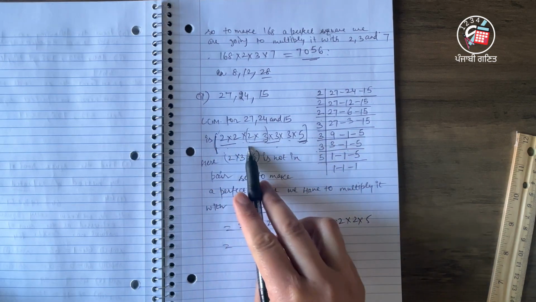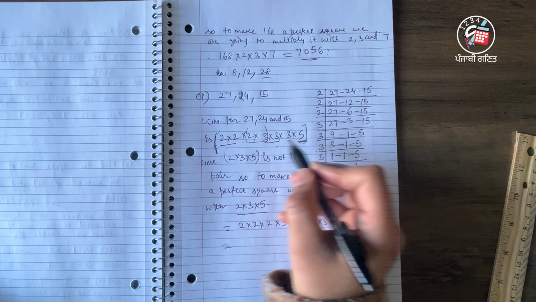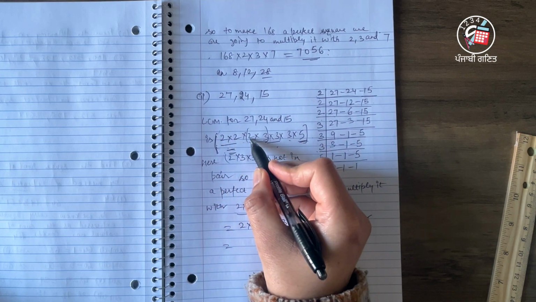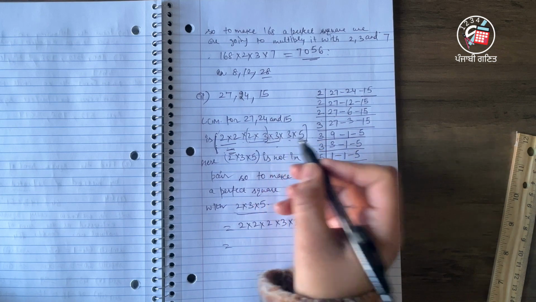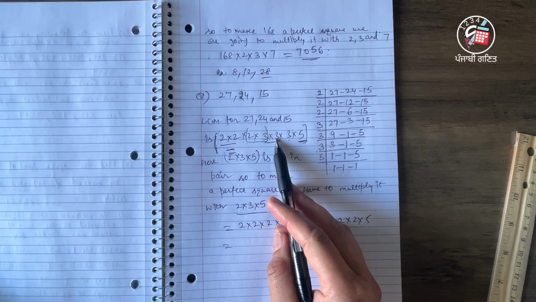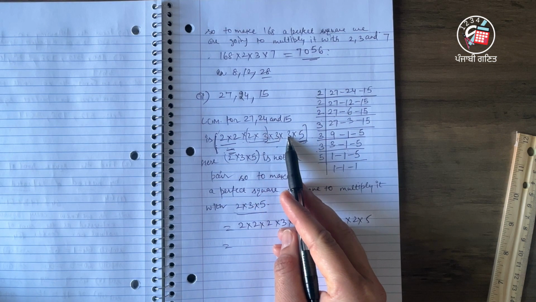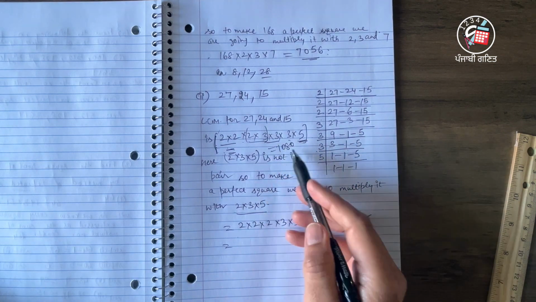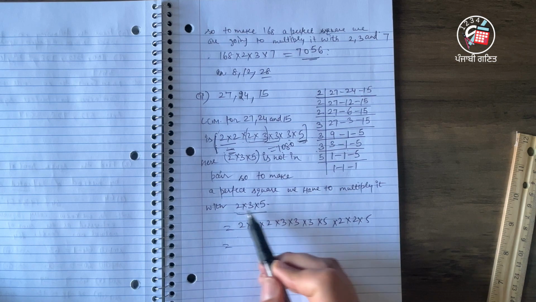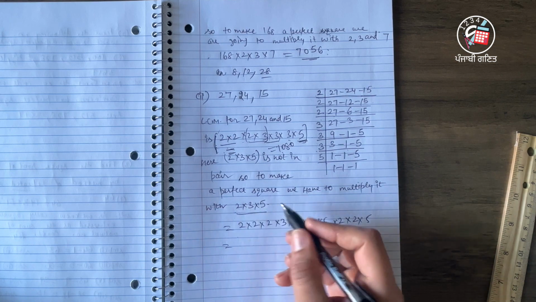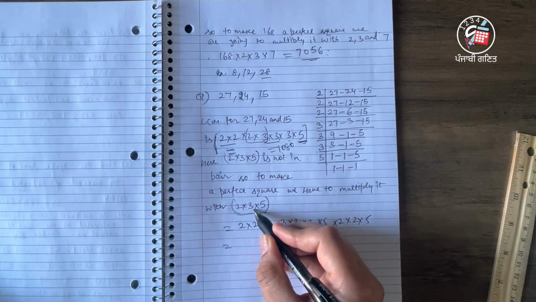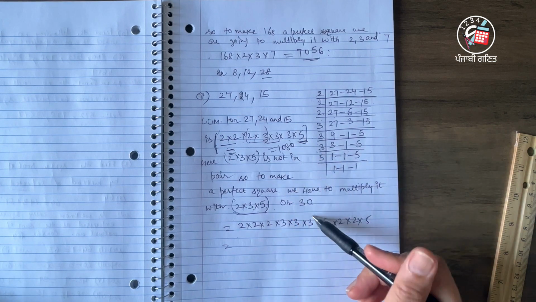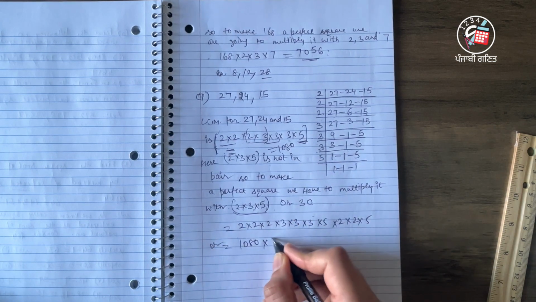Multiply these numbers right here, it will be easy. Solve this multiplication: 2 into 2 is 4, into 2 is 8, into 3 is 24, into 3 is 72, into 3 is 216, into 5 is 1080. We can simply multiply 1080 with 2, 3 and 5, or you can multiply these numbers: 2 3s are 6, 6 5s are 30, right? Or multiply 1080 with 30.